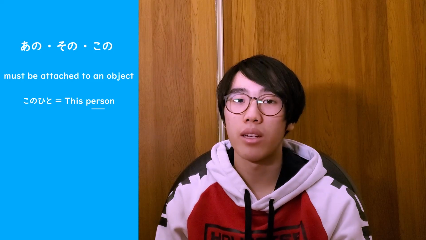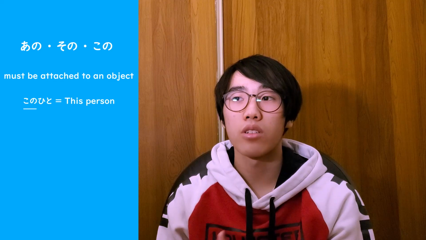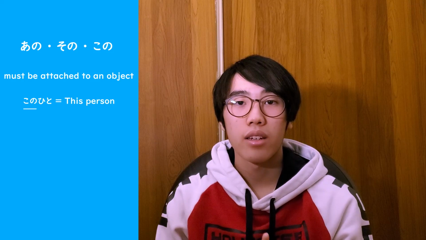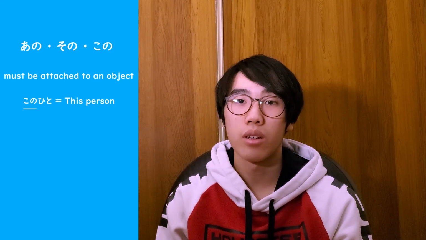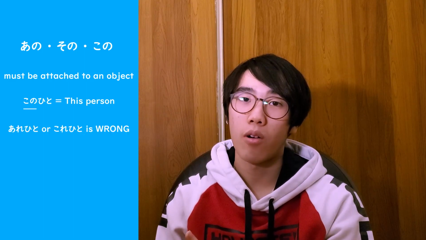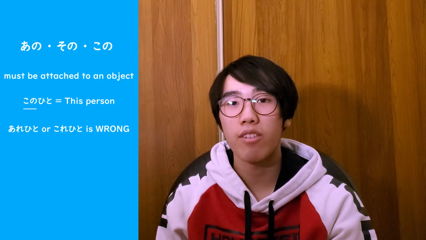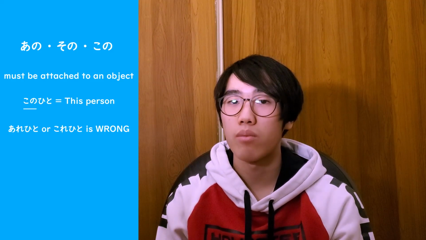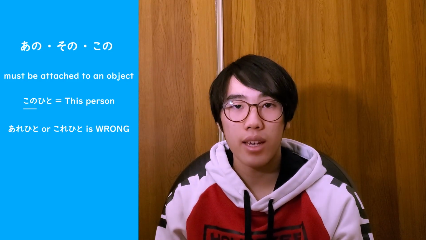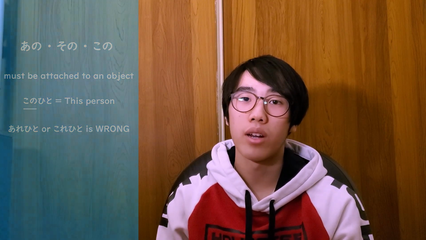That is the same case with Japanese. We say この人 or あの人 or その人. And in this case, instead of using あれ, これ and それ, we have to use この, その and あの. So we don't say あれ人 or これ人. That doesn't make sense. That doesn't work. So in the case where we're specifying specific objects and we're saying that person or that fruit or that whatever, we have to use この、その and あの instead of これ、それ and あれ.